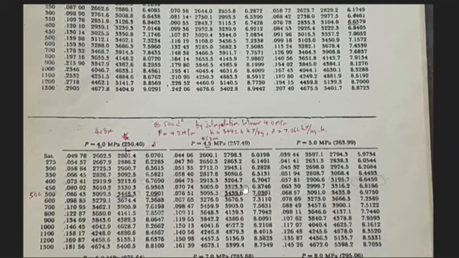But in this table, they give you values at 4 megapascal and 4.5 megapascal. So in order to get the value at 4.2 megapascal, we have to do some interpolation between 4 megapascal and 4.5.